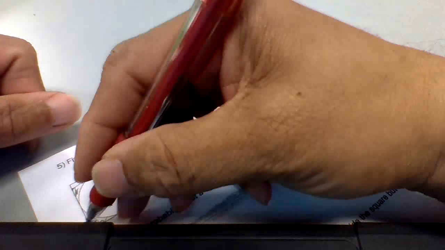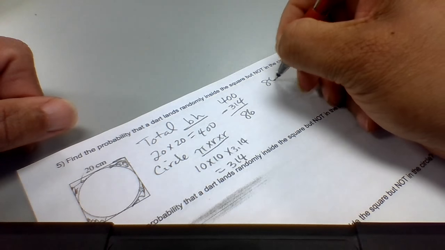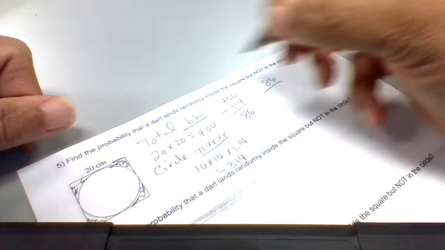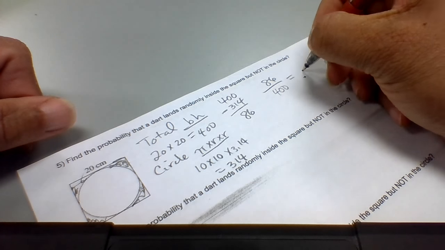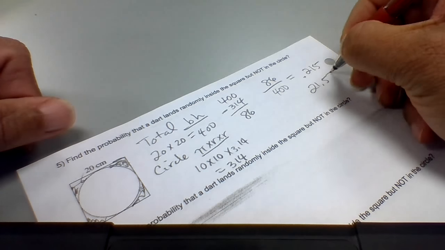So all of this, all four of these are 86. So 86 divided by the total amount, which is 400. And when you do that, you get 0.215. So 21.5% is not in the circle, but on the square.